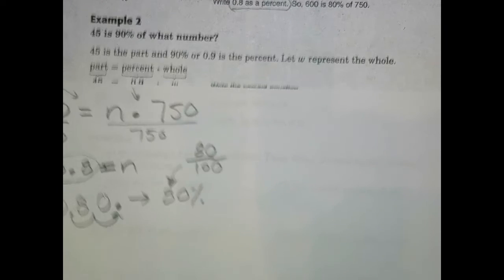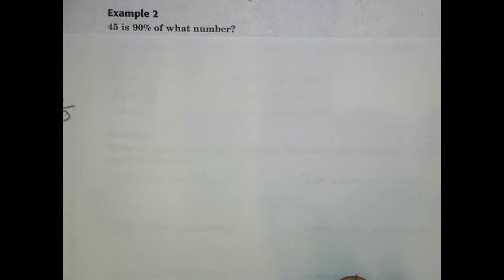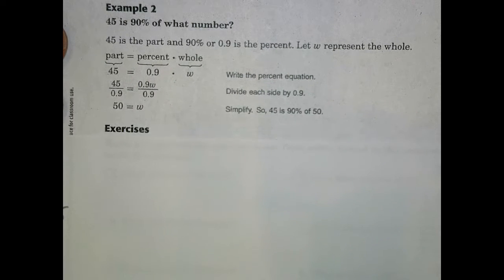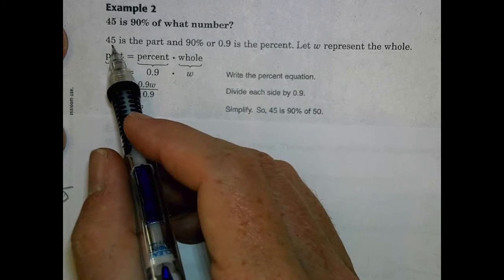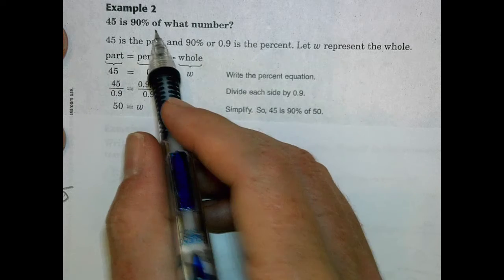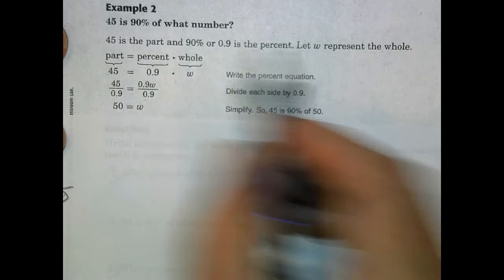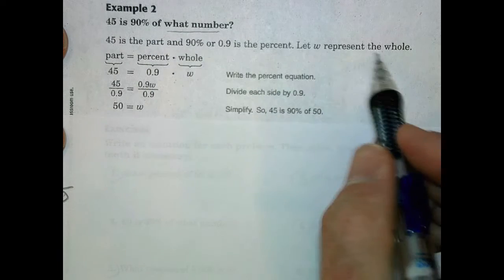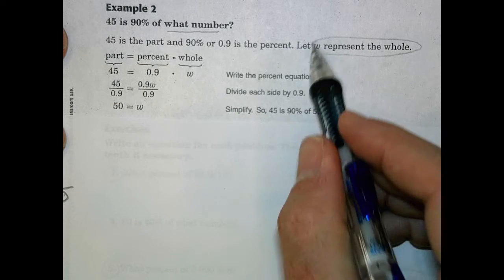Okay, let's look at another problem. This example says 45 is 90% of a number. Again, the example shows you that 45 is the part and 90% is the percent. In this case, we don't know the whole, so we have to look for the whole number.